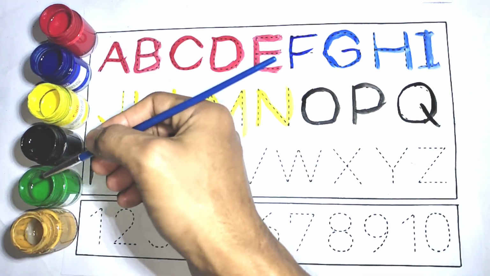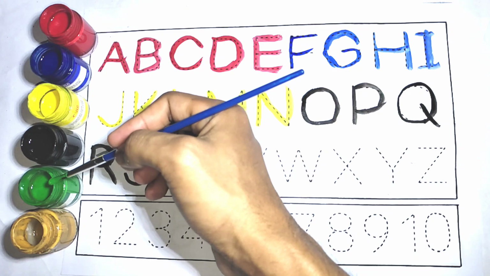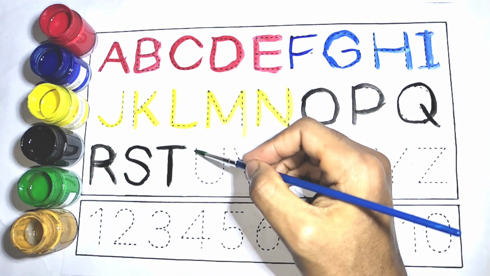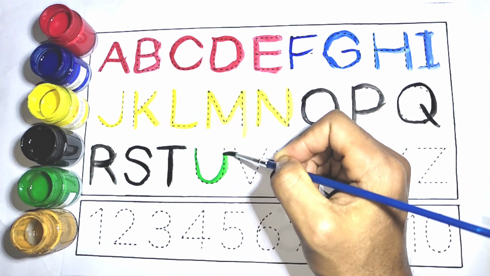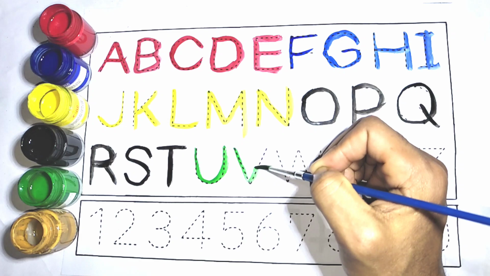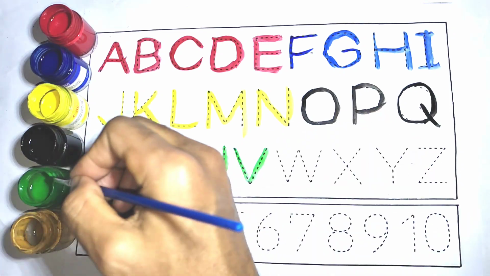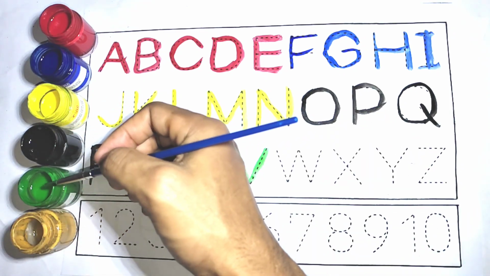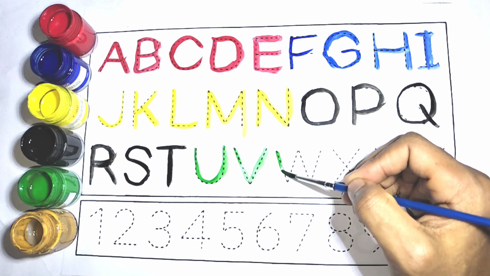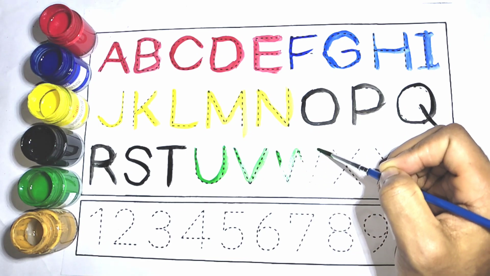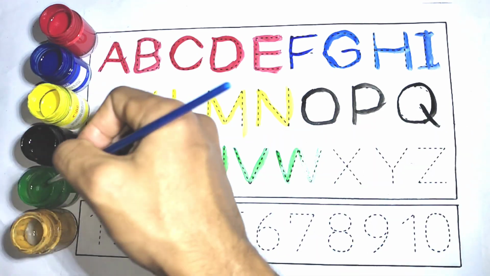Now we use green color. The next one is V. V for vanilla. The next one is W. W for wolf.